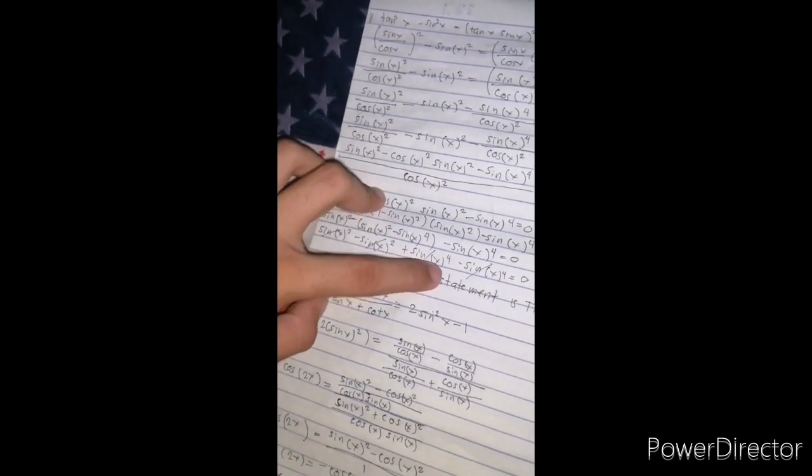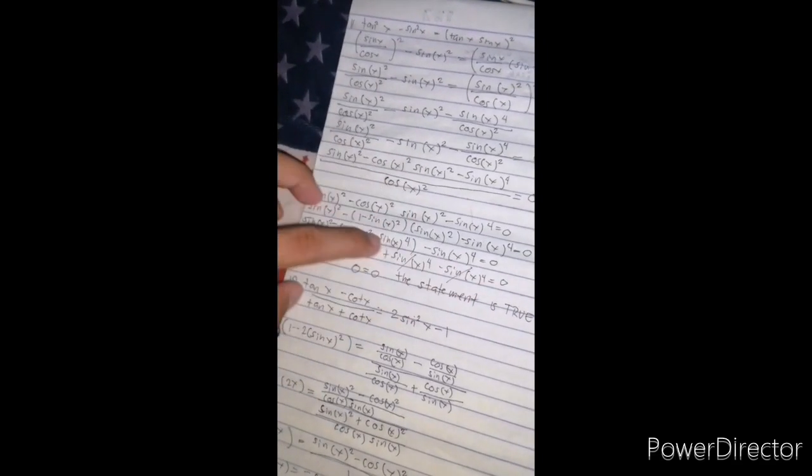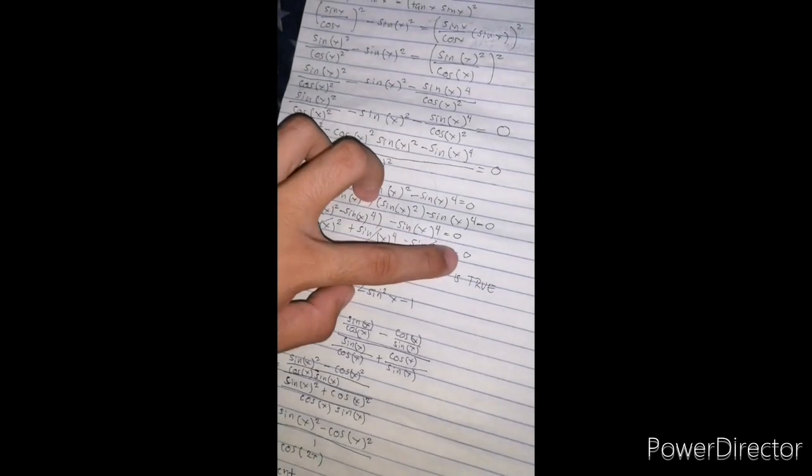Sine x squared minus sine x raised to 2 plus sine x raised to 4 minus sine x raised to 4 cancel out. So the answer is 0. 0 is equal to 0. The statement is true.